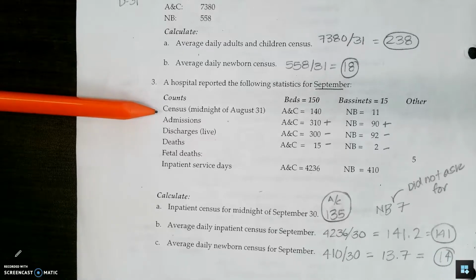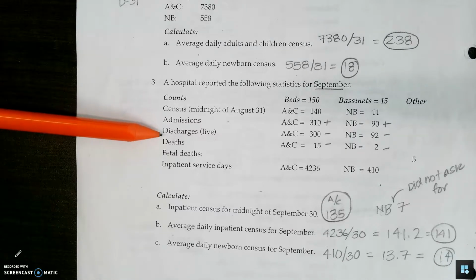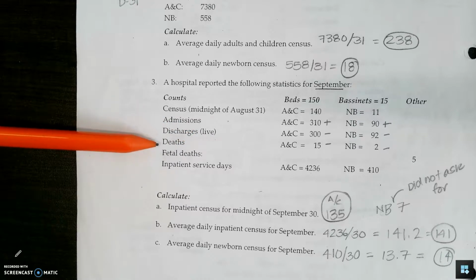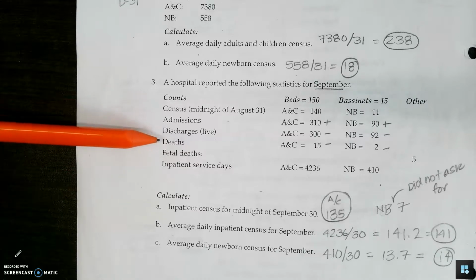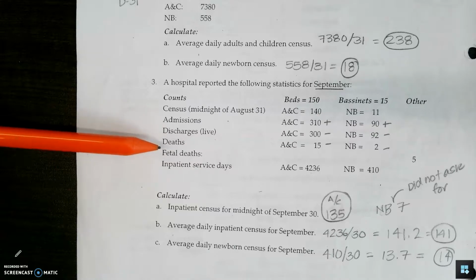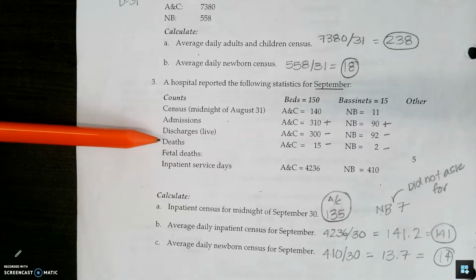They give you your census, your admissions, your discharges live, which is important, number of deaths, fetal deaths, and inpatient service days. So we know admissions, discharges, lives. We know we have to grab the deaths for the total number of discharges. That is a rule. We talked about that in your textbook.